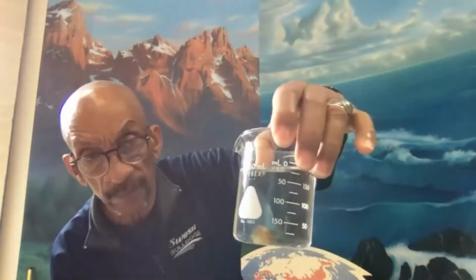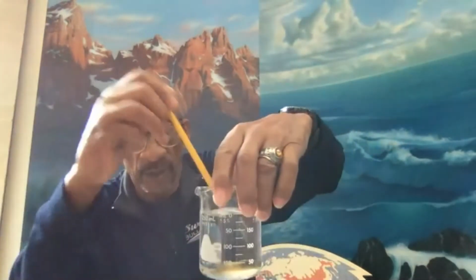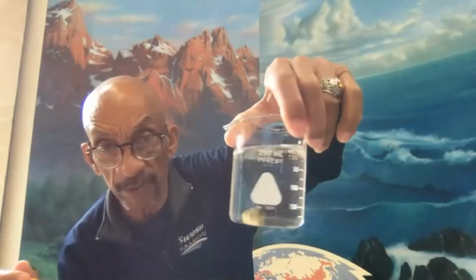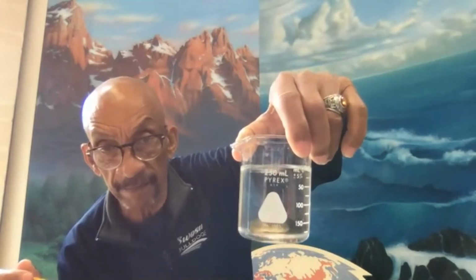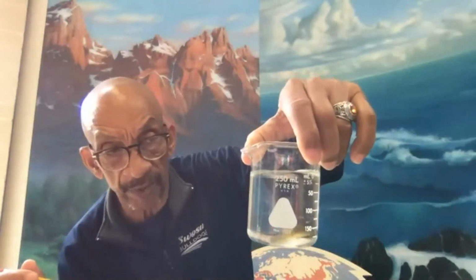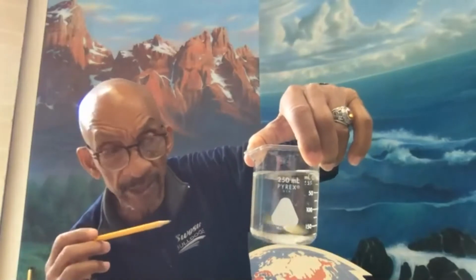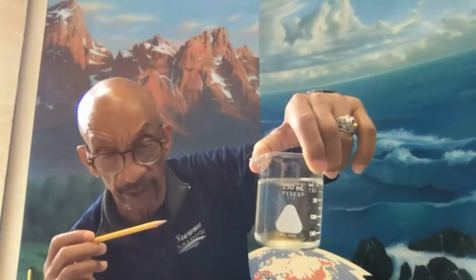Here, I have a real live tadpole. And if I can get him to stir up in there, you can see that he has a tail and he's swimming just like a fish would swim. He's under the water, so he breathes oxygen. You know, all living things need oxygen. He breathes oxygen just like a fish, okay?